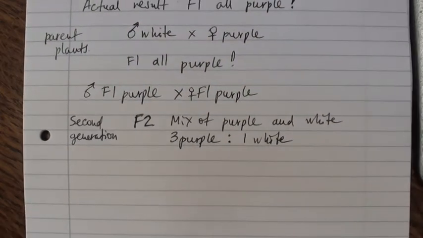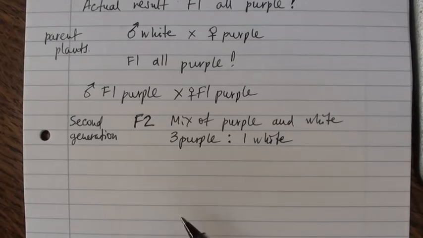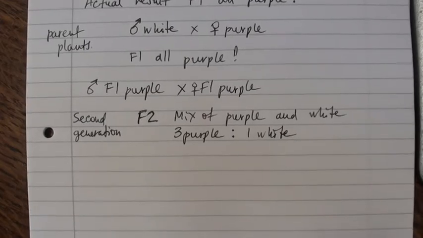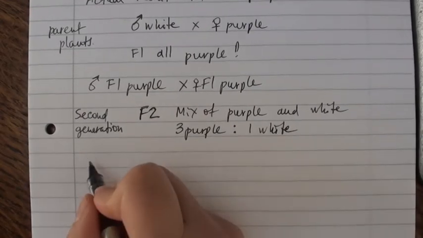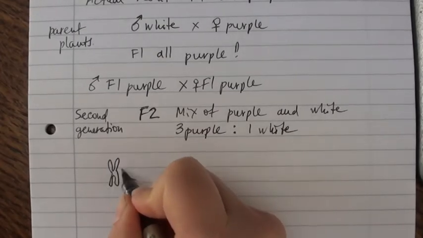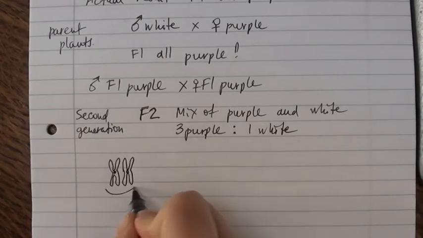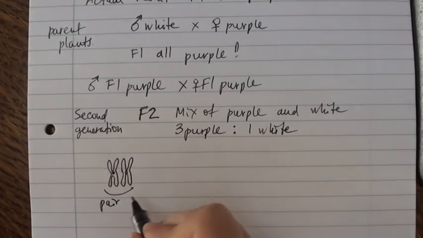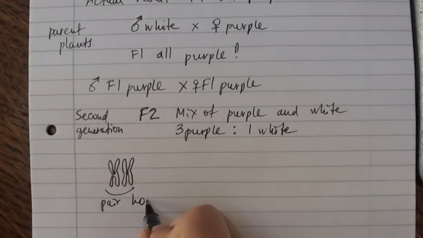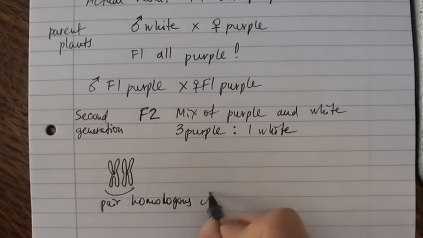But when he was talking about these 2 places where information was stored, what he was actually referring to was homologous chromosomes. So let me just remind you about those. You remember, in your body, in your cells, you have chromosomes which come in pairs, right? Those pairs are known as homologous chromosomes.